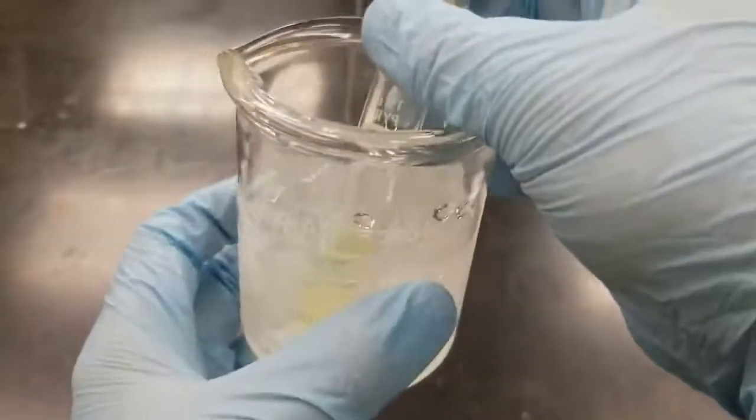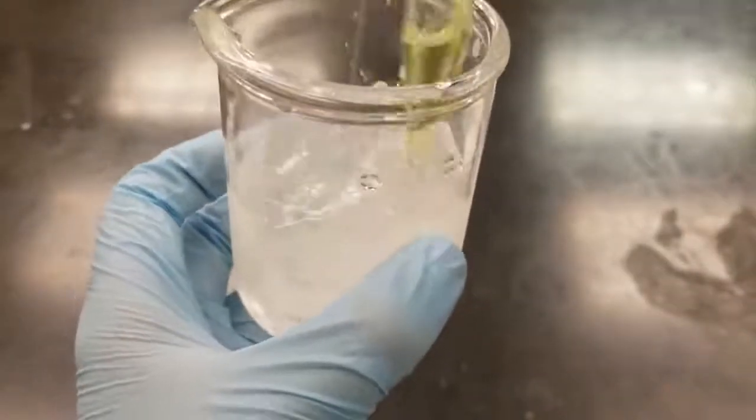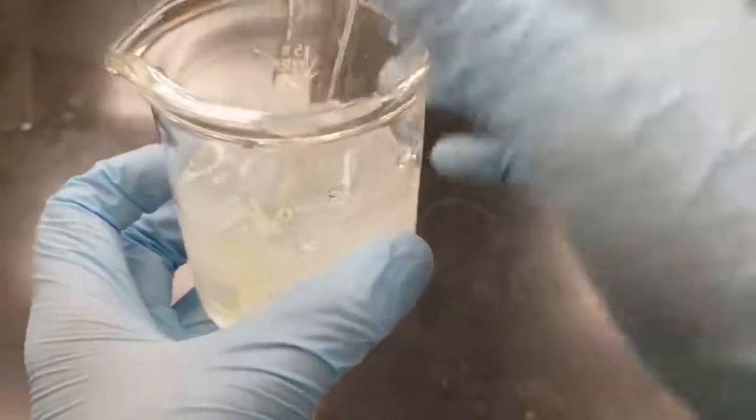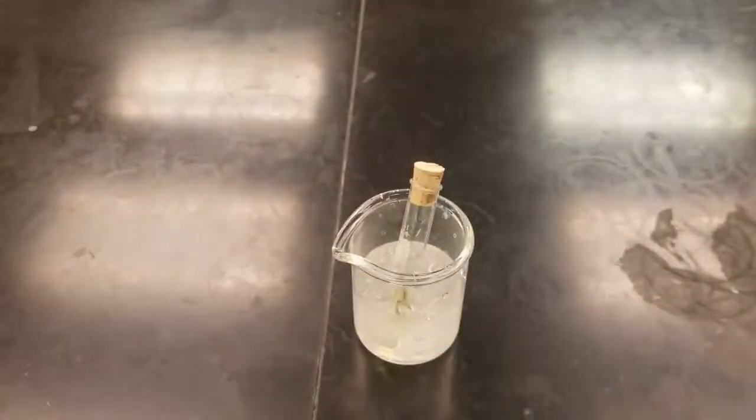All right, next up we're going to cool our solution in an ice bath. So you can see in here I have some ice and just some regular water. And then you just put your solution in there and let it sit there for a few minutes.